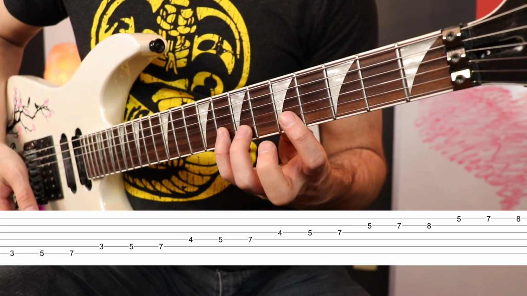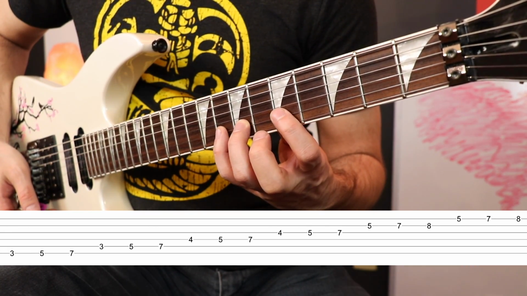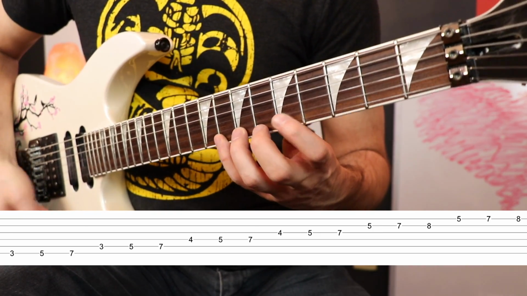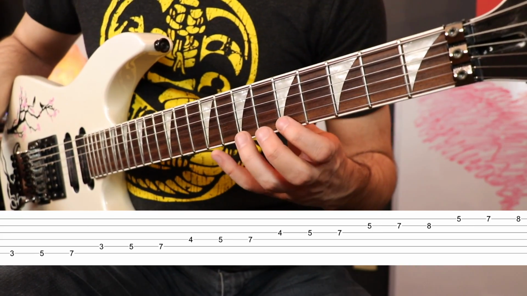Now on the final 2 strings that we're going to do, we're going to go 5th fret, 7th fret, 8th fret. 5, 7, 8, 5, 7, 8. So the notes will be E, F sharp, G, A, B, C. So with this shape, we're going to play all 7 modes, all right?